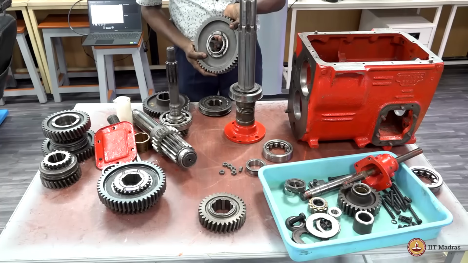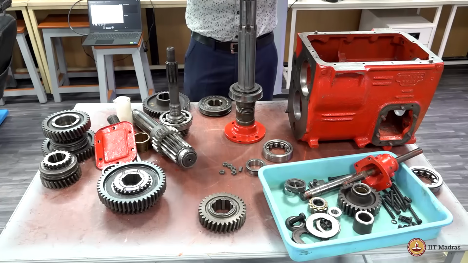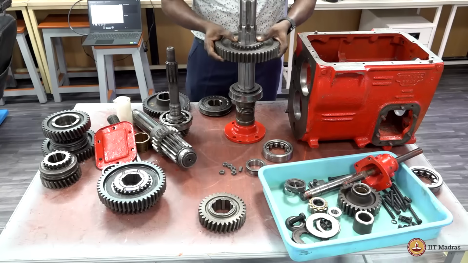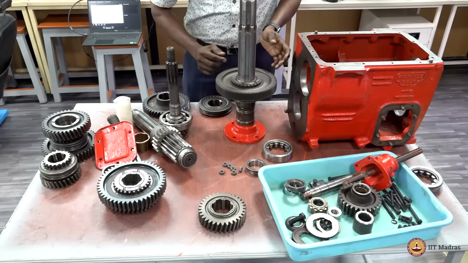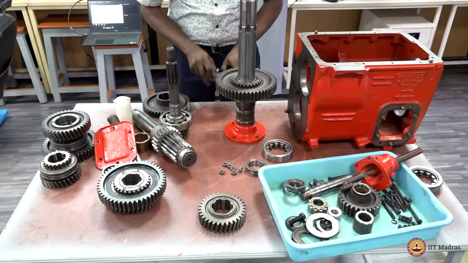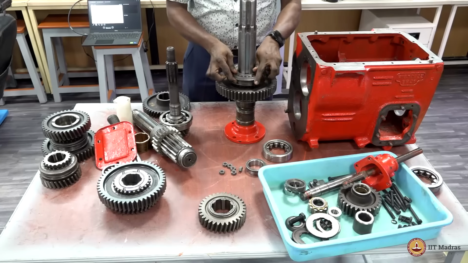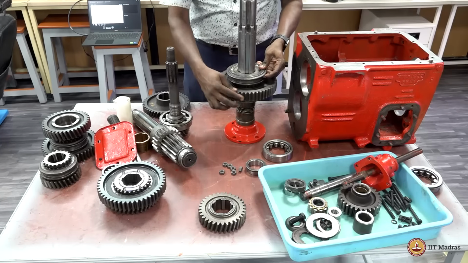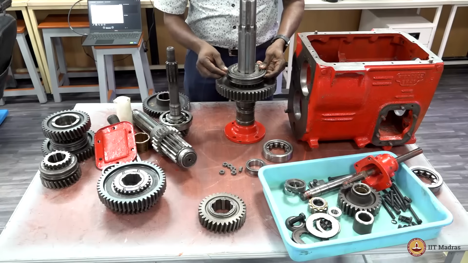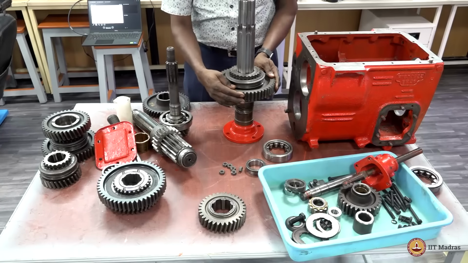So, this is main shaft first gear with the bearing. As you see, there is no physical connection between the shaft and gear and the dog assembly. As you see, the gear is now freely rotating. As I engage the gear, now the gear is rotating along with the shaft.